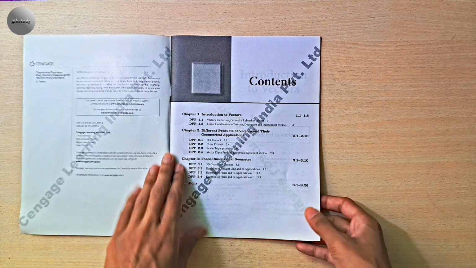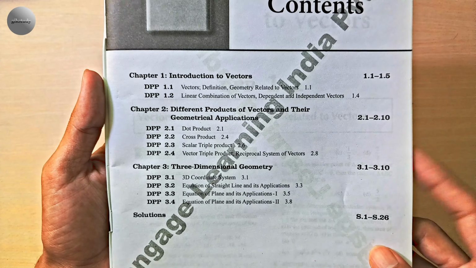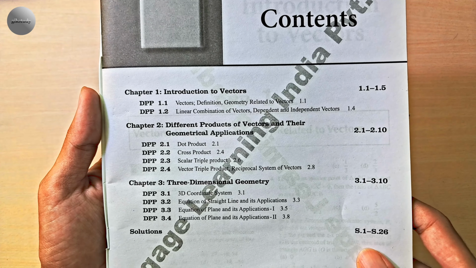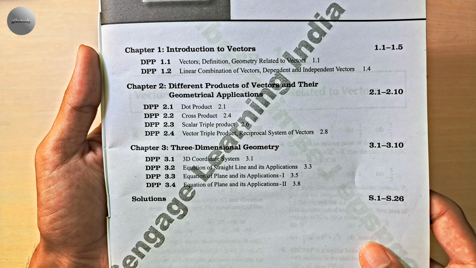Now let's look at the DPP. Here's the DPP, you can see here, and here's the contents page. You can see here chapter 1, 2, 3: introduction to vectors, chapter 2, different products of vectors and their geometrical applications, and then chapter 3, three-dimensional geometry and the solutions.